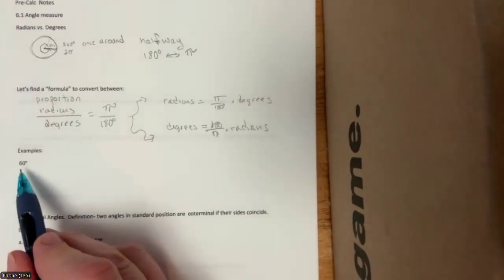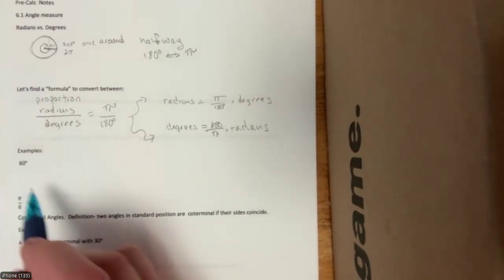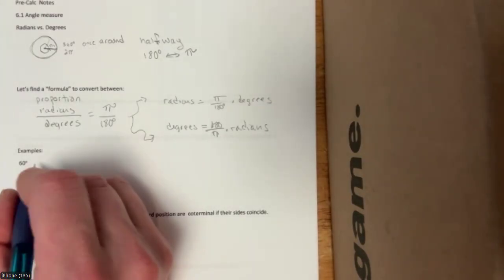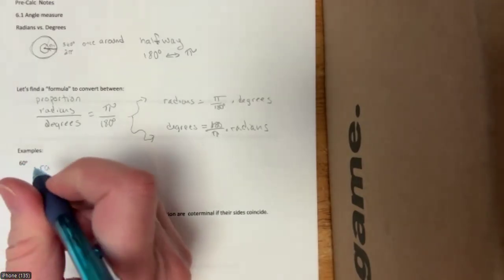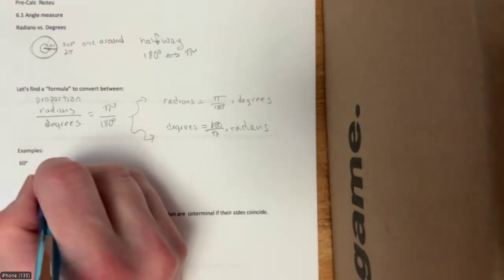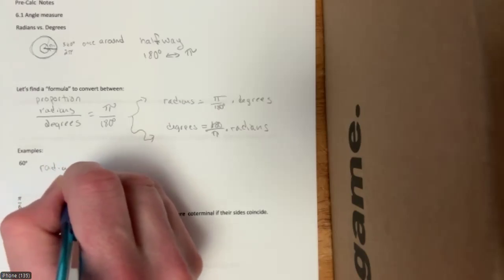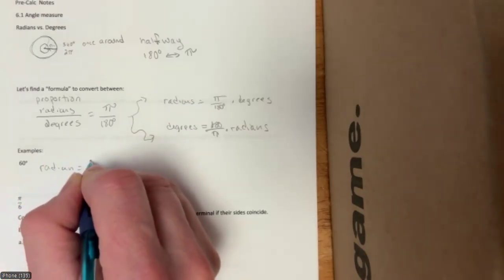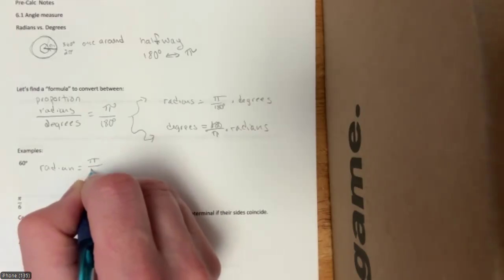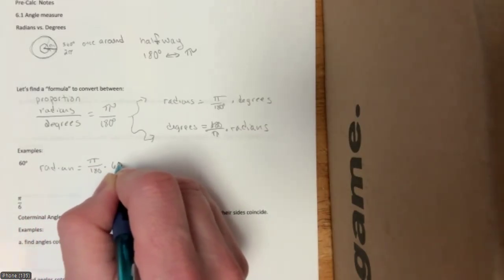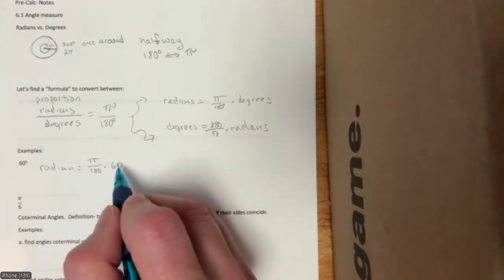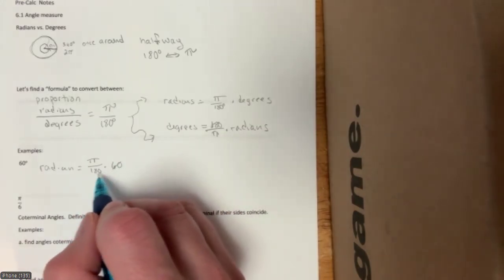So these are angles that you probably know off the top of your head what they convert to, but let's just practice. So this is degrees. Let's say I want to convert it into radians. So I use my radian formula, and it would be equal to pi over 180 times the degrees, which is 60 degrees. And then you simplify, and 60 goes into 180 three times.